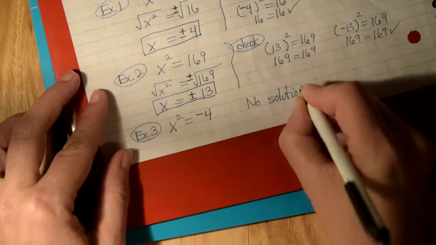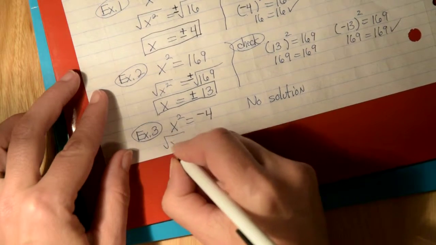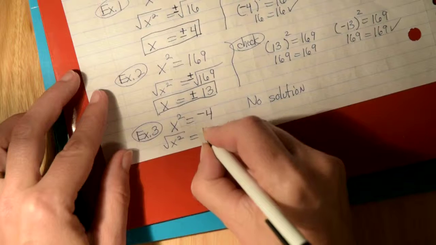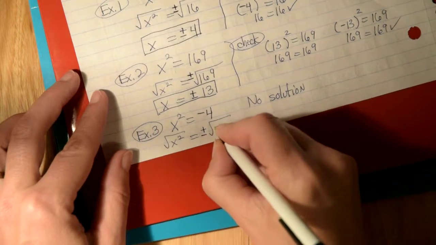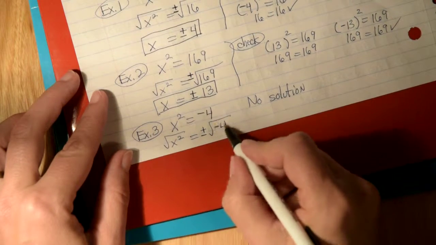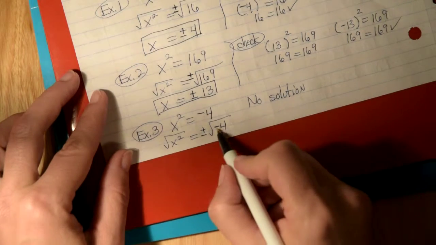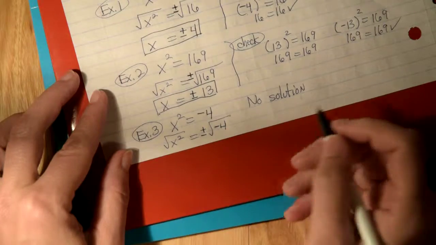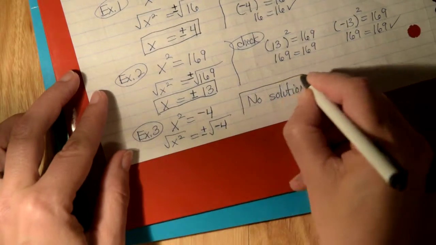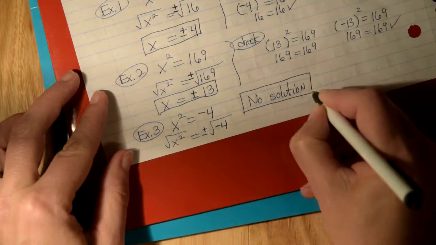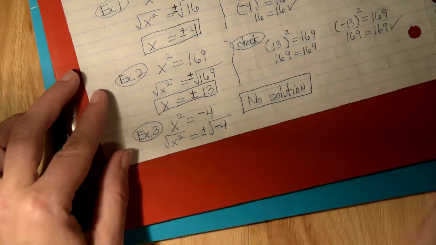If you don't recognize it here, you go to the first step, take the square root of both sides. This is a plus minus. And you should recognize the negative under the square root. That should be a red flag. You can't have that. This makes an imaginary number. So there's nothing really to be done. You can't solve it, you can't check it, it's no solution.